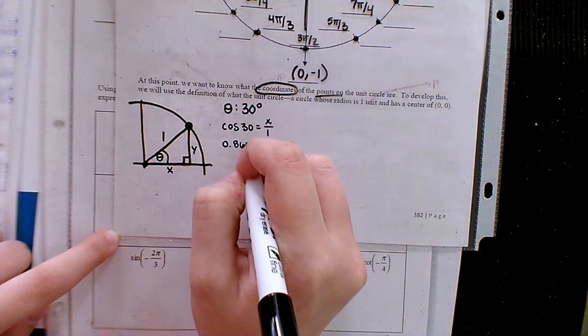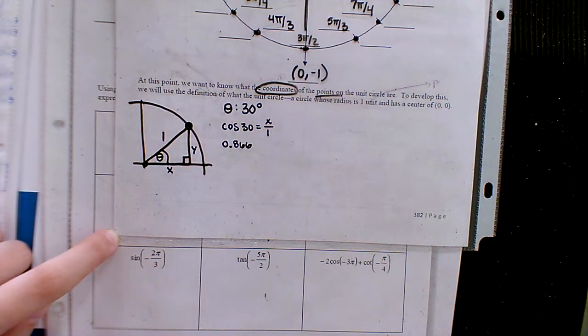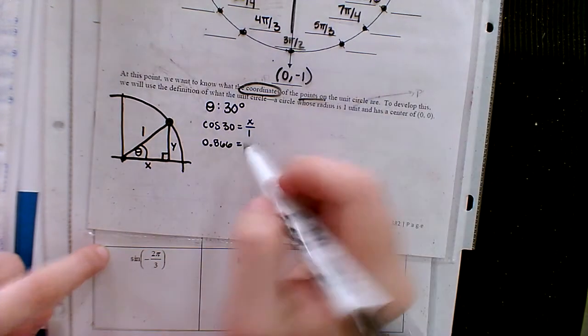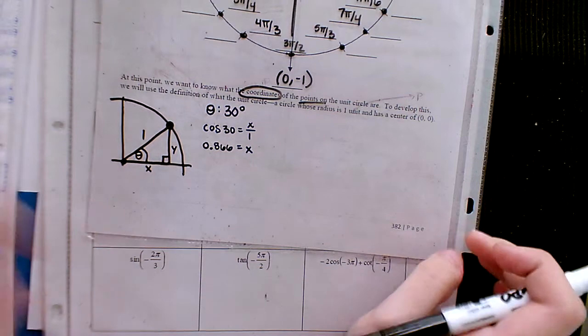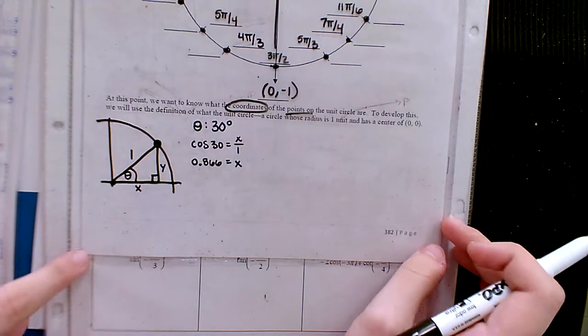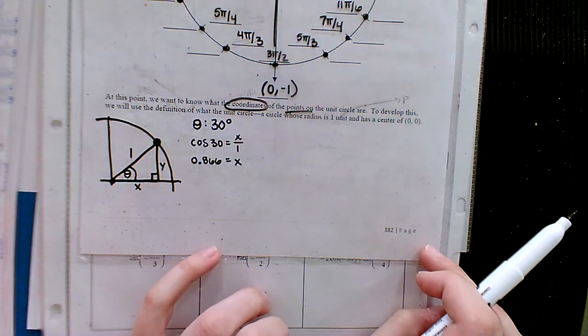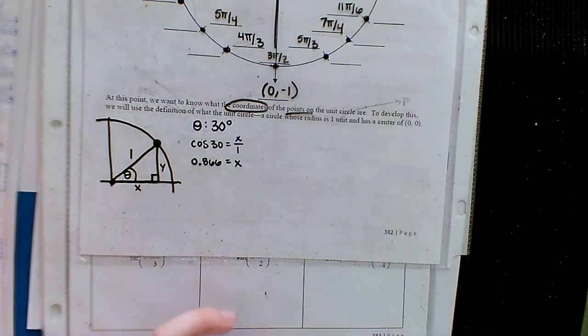Do we get 0.866, something like that? Okay. So cosine of 30 is 0.866, and x over 1 is just x. All right, now that's nice to know. We know the x-coordinate is 0.866, but there are some other decimals after that. What we're going to try to do is be very, very accurate. We want to get an exact answer.